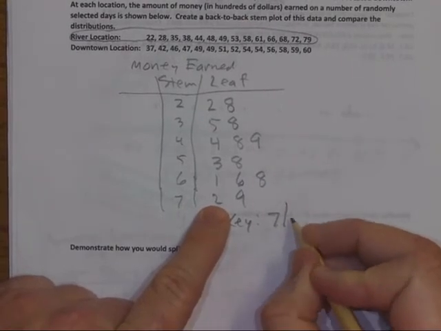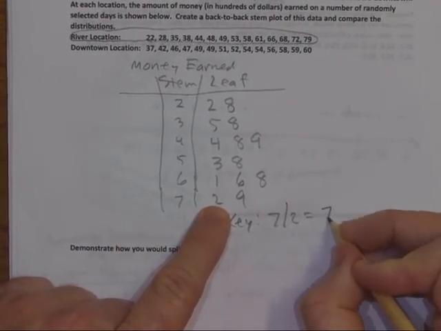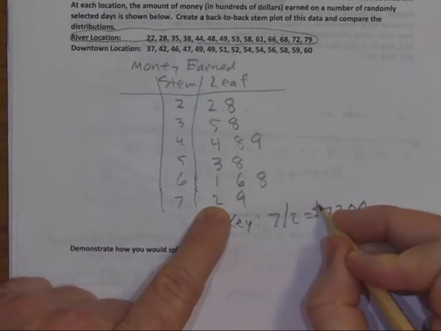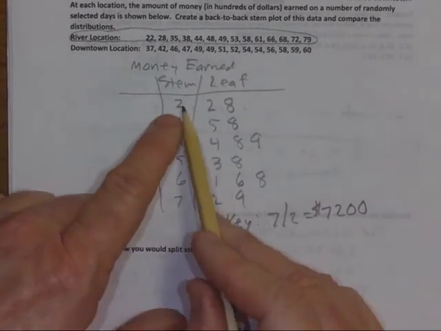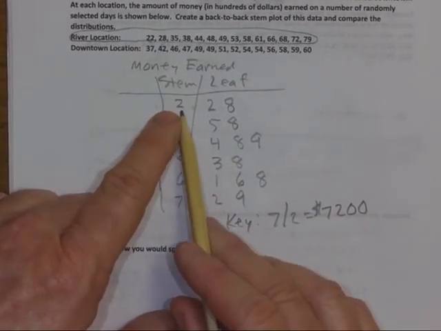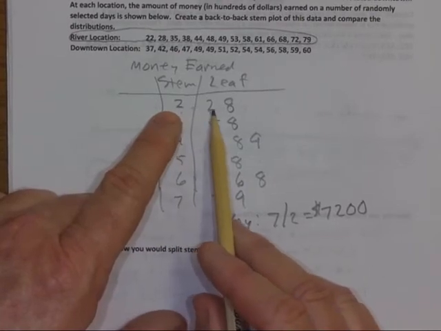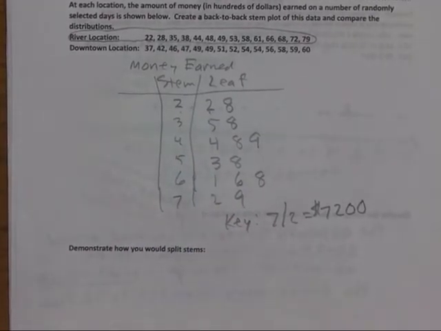So 7|2 equals $7,200. And so the key communicates that for this 22, the 2 goes in the thousands place, and then this 2 goes in the hundreds place. So that would be $2,200. And so there we go.